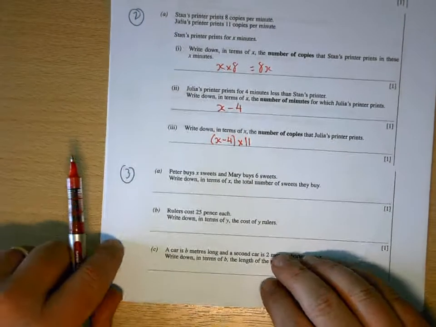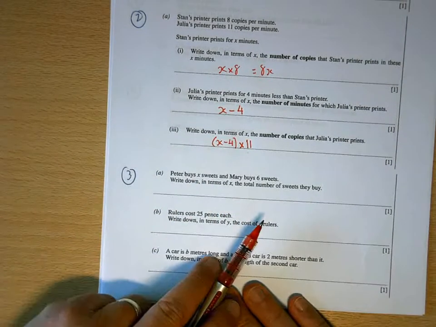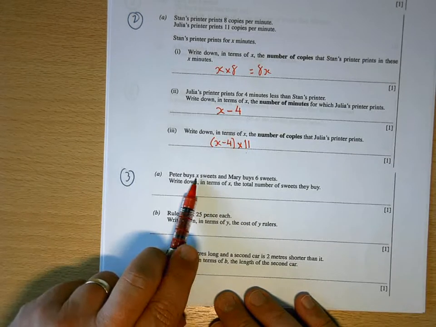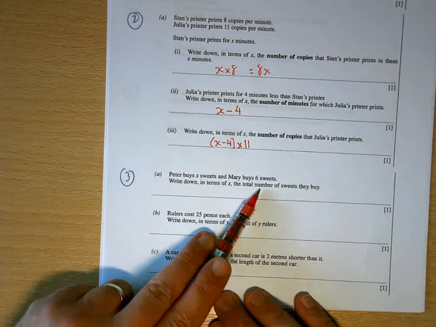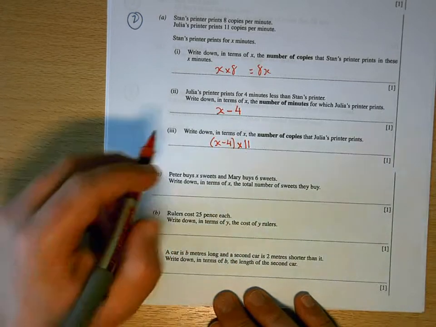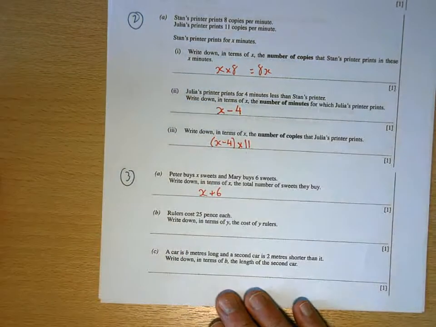Question 3 is a bit easier. Peter buys X sweets, Mary buys 6 sweets. How many do they buy in total? Well, if Peter bought 5 and Mary bought 6, they'd have 11 in total. You'd be adding them together. So the total means add. So that's how many Peter bought, that's how many Mary bought.